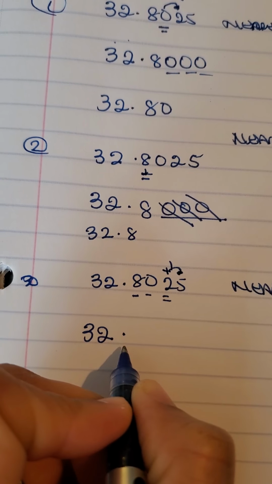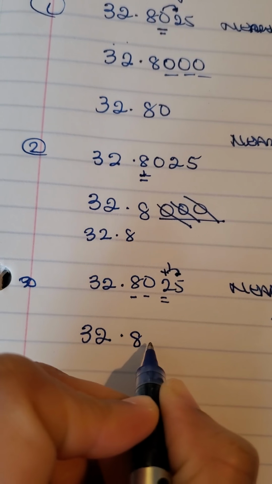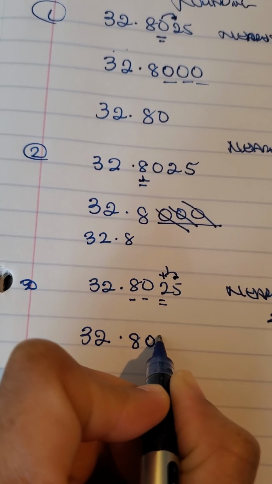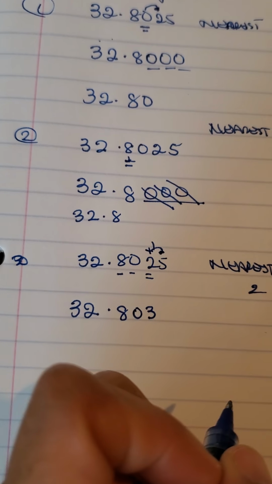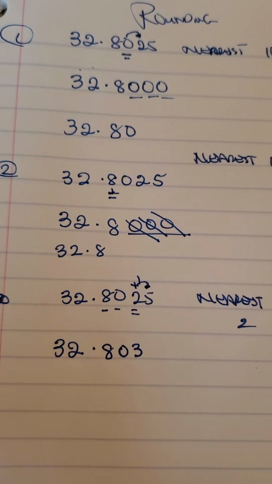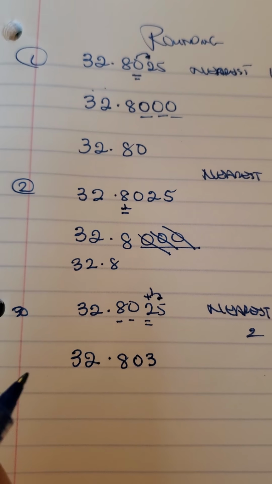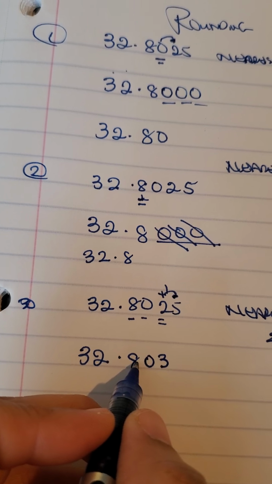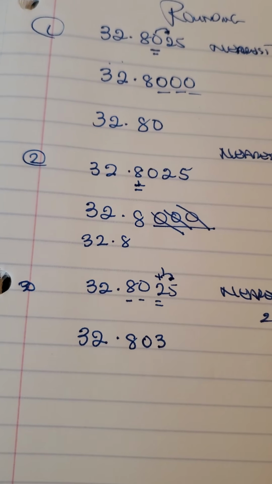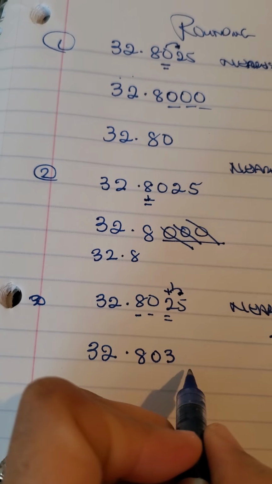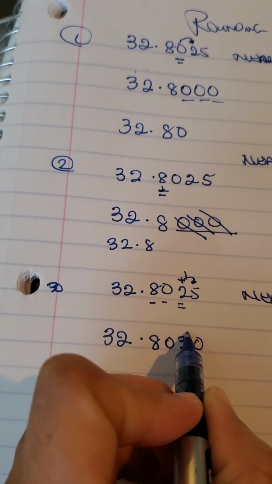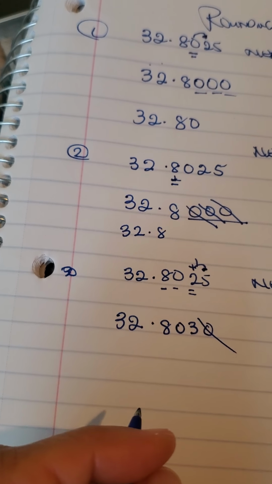So it's 32 and 803 thousandths. I'm getting fancy. I'm using the decimal vocabulary, but 32.803 in layman language. And that's a 3. And then that 5 would zero out, but just not to be sung like a recurring decimal.